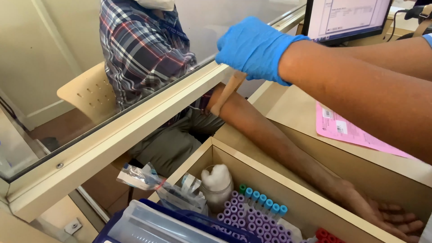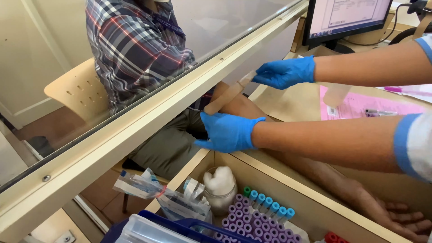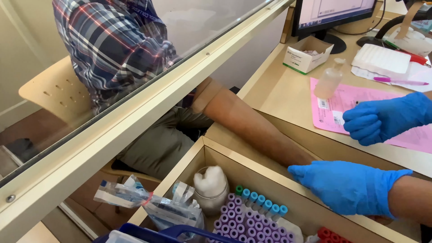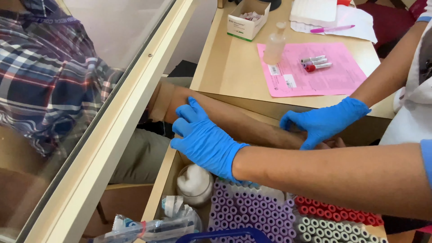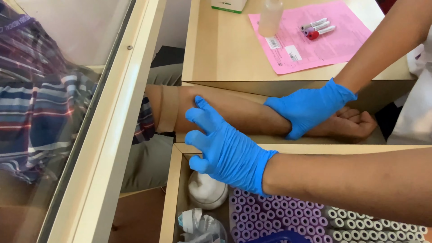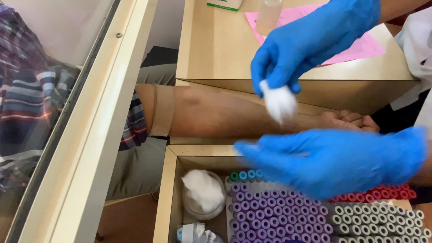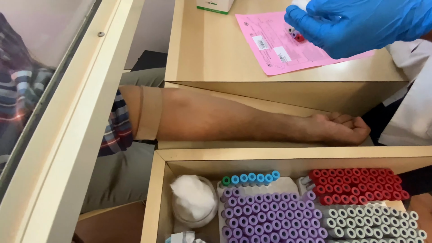For drawing of blood, the tourniquet is tied above the vein of interest to occlude the blood flow, the vein of interest commonly being the medial cubital vein. The area is then cleaned with rubbing alcohol and allowed to dry.